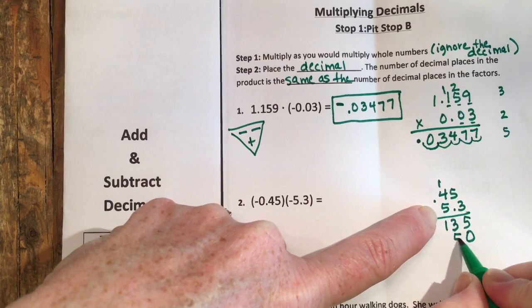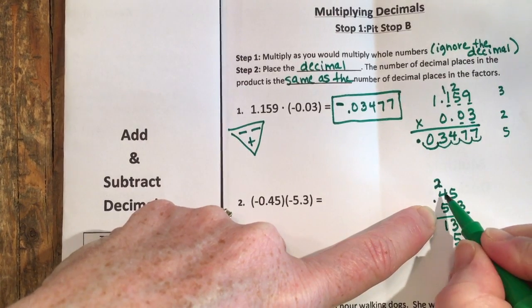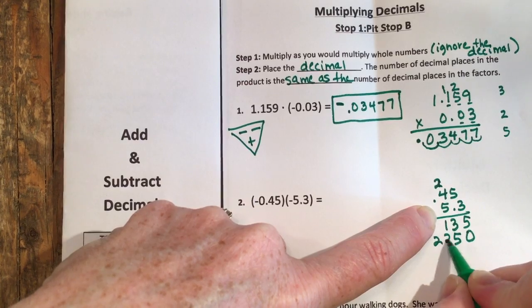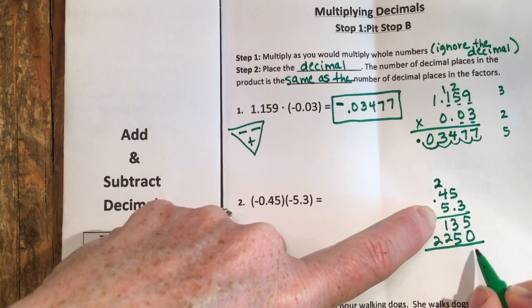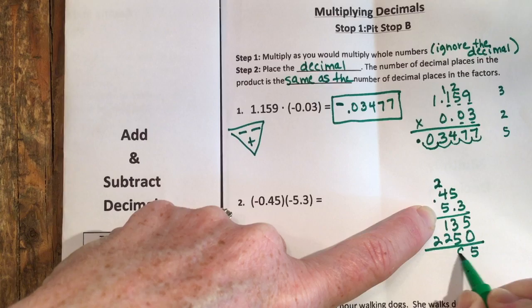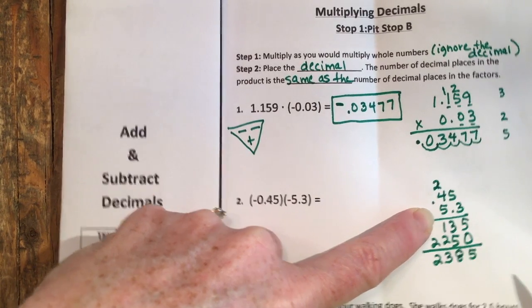5 times 5 is 25, carry my 2. 5 times 4 is 20, plus 2 is 22. And now I'm going to add them up. 5 plus 0 is 5, 3 plus 5 is 8, 1 plus 2 is 3, and bring down the 2.